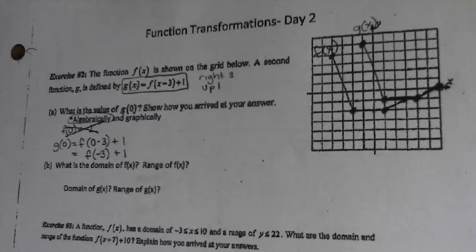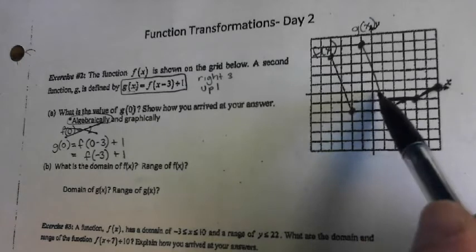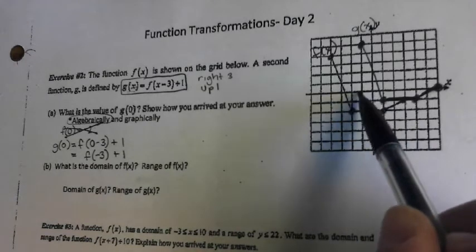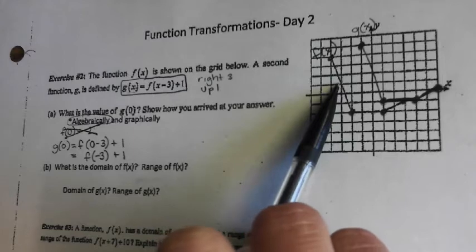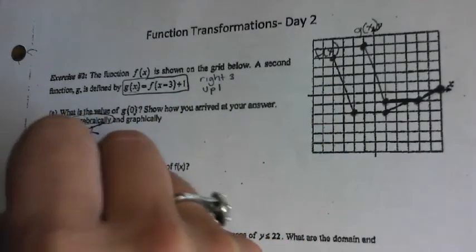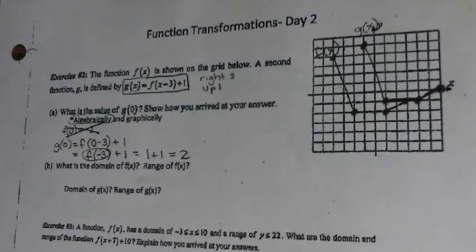And obviously remembering that this is function notation. This is not f times -3. This is function notation, f of -3. Go to your f graph. f of -3 is 1. Are you guys with me there? So that's going to be 1 plus the 1, which will put me at 2.